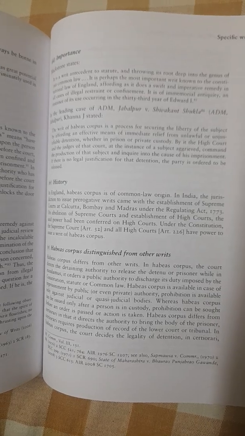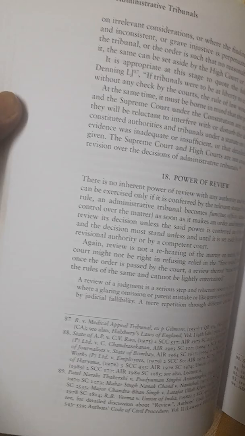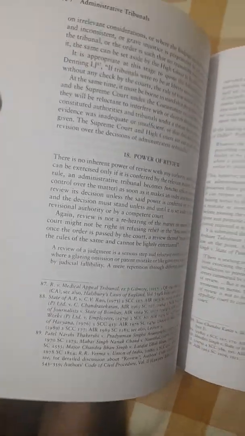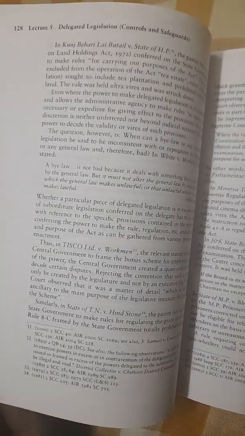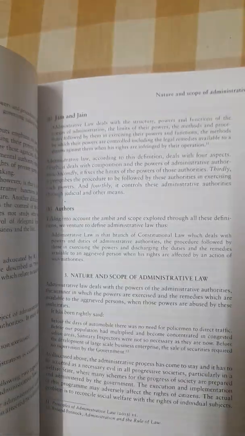So overall, everything is given in detail, and I personally believe that it is one of the most important subjects to understand the law of any country.